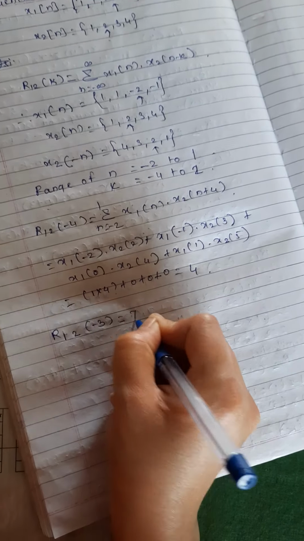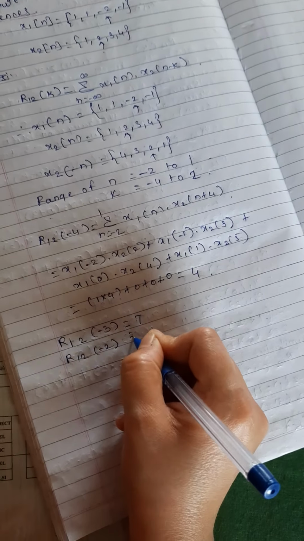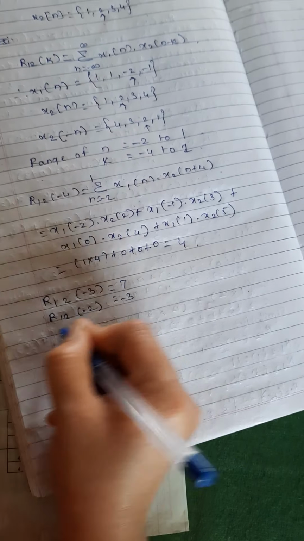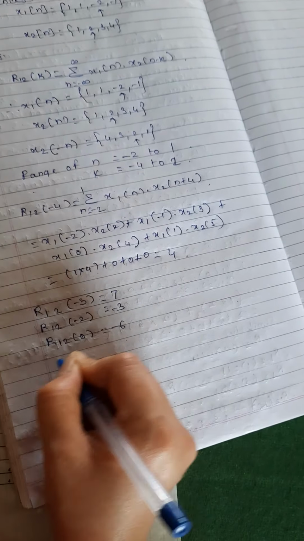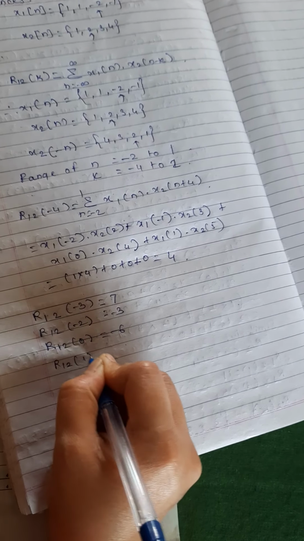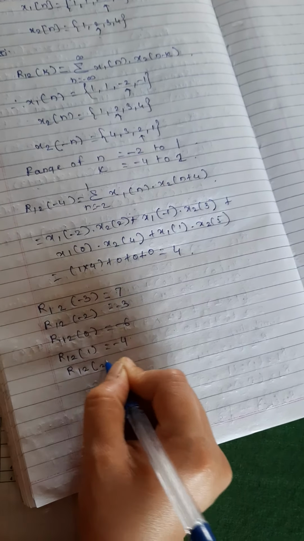Next I directly write the answer. It is 7. Similarly, R12 of minus 2. Here we find out all the values. R12 of 0 is minus 6. R12 of 1 is minus 4, and R12 of 2 is 1. So here I write all the values combined.